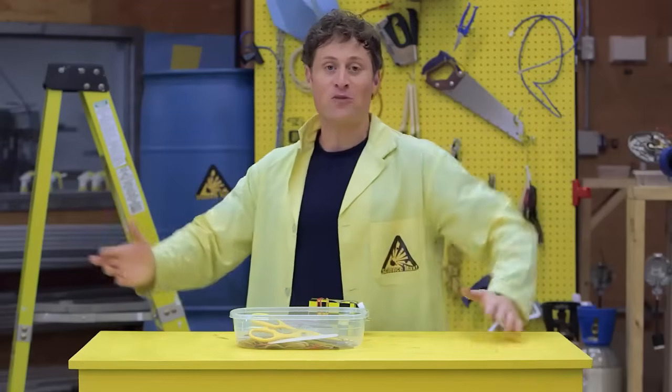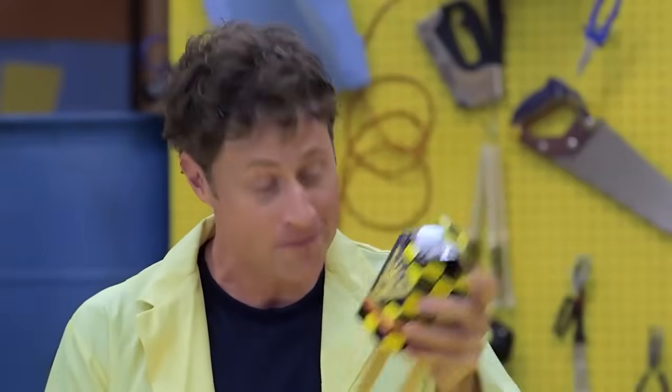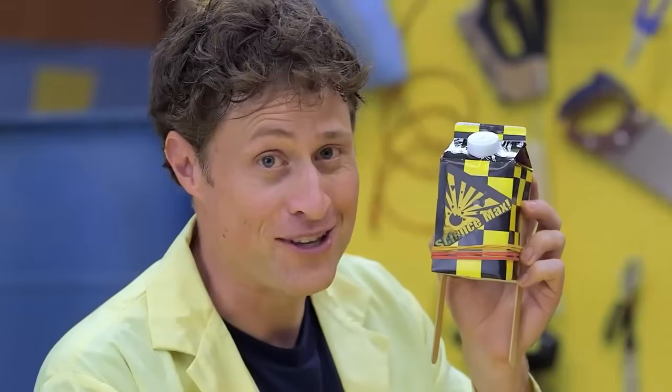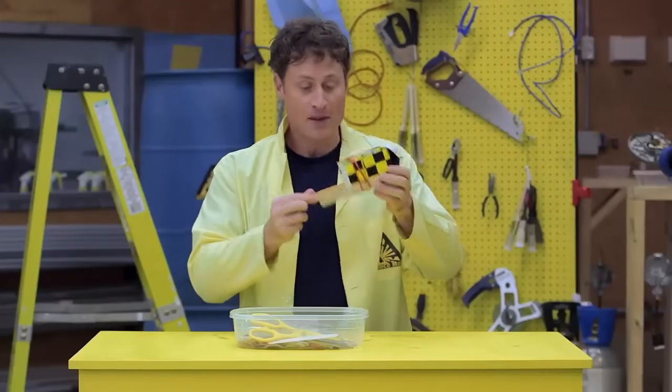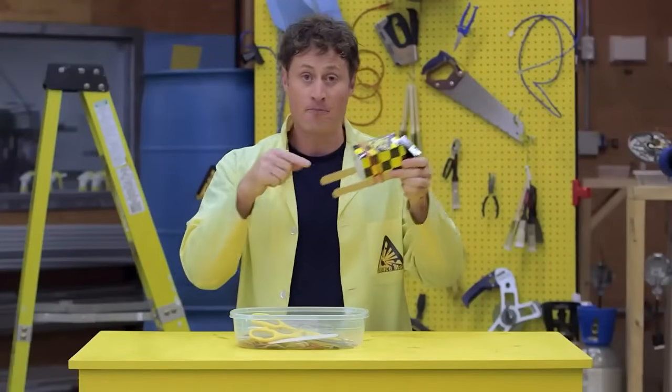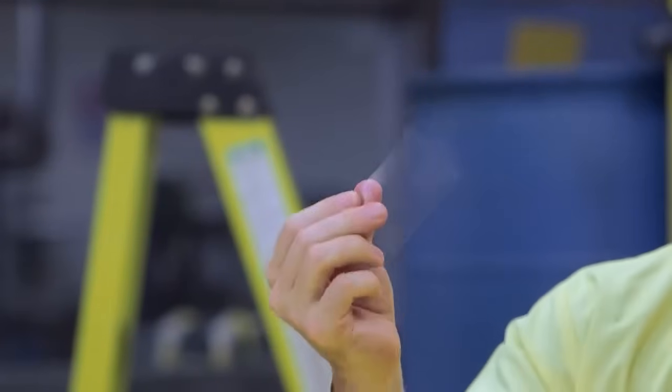Here's another fun way you can play with elastic force. Take a milk carton. I prefer Science Max milk because it's the creamiest. 2% cream, 100% science. Wrap some elastic bands around it with some popsicle sticks on the bottom, sort of like feet. Then take some clamshell packaging, which wraps just about anything you buy nowadays, and cut out a square or a rectangle.